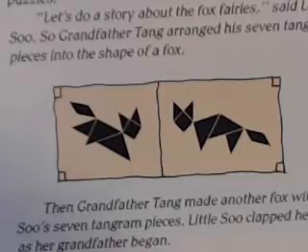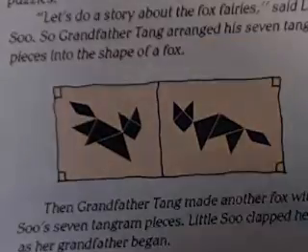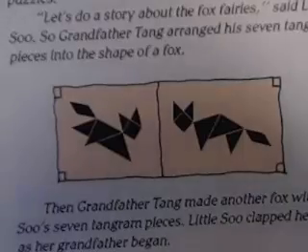So the two foxes were very competitive. They get in all kinds of trouble trying to outdo each other.